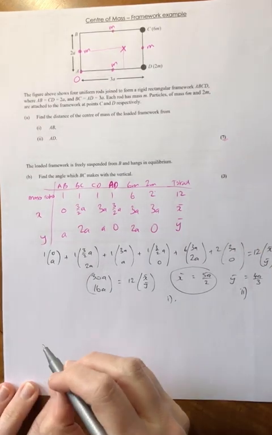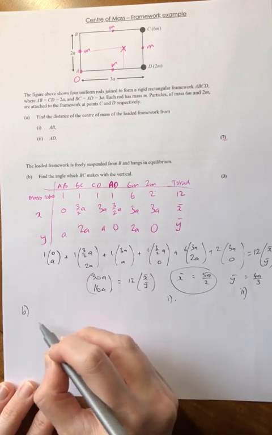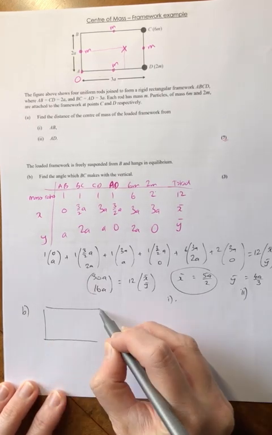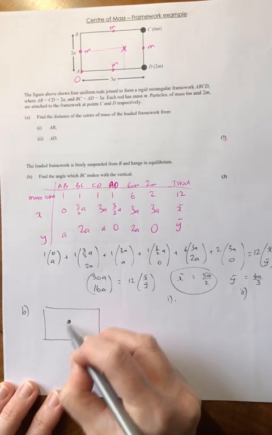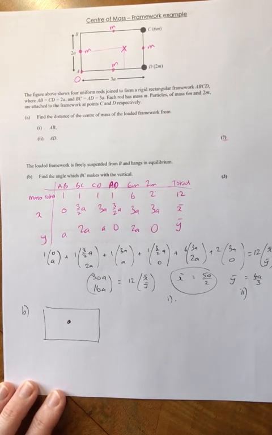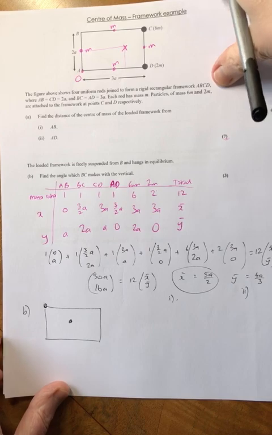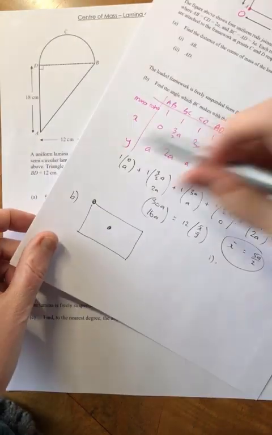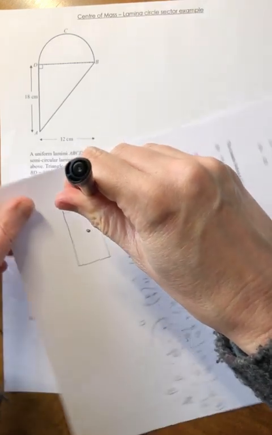Again, all we have to think is, here is my shape. Centre of mass there. I'm hanging it from point B, which is there. So if I was hanging it there, imagine that swinging away, it's going to settle.